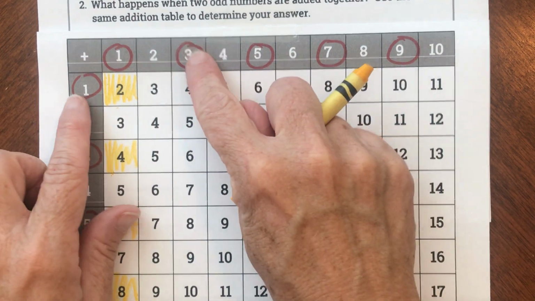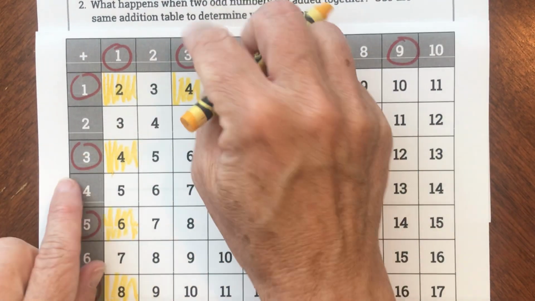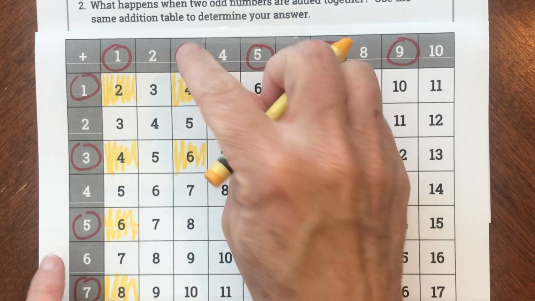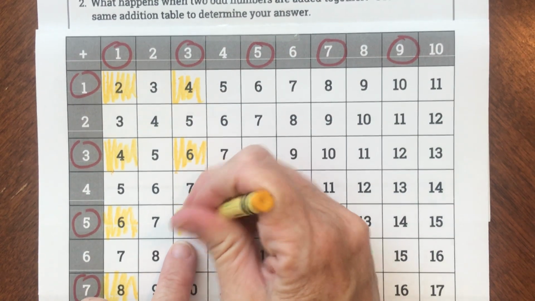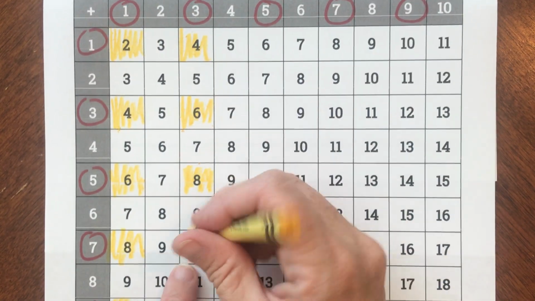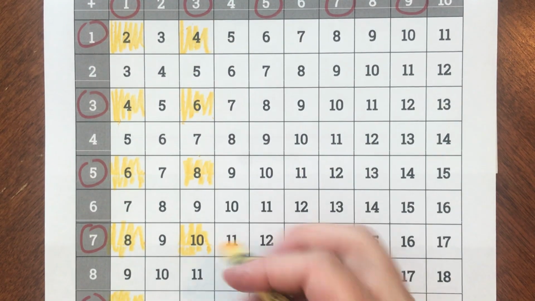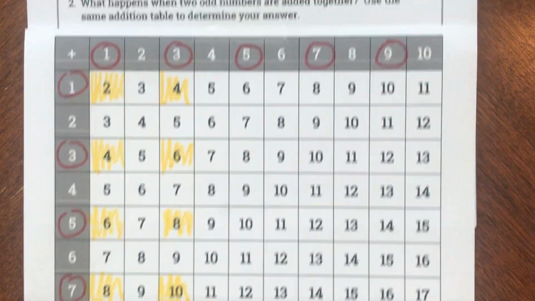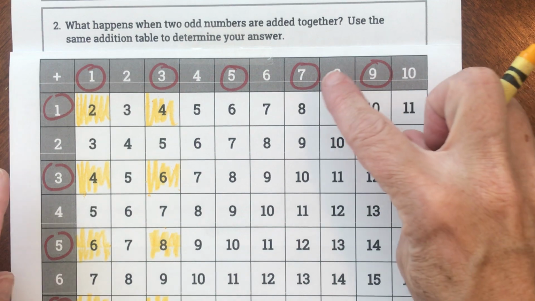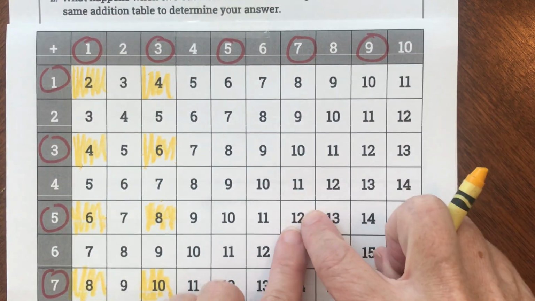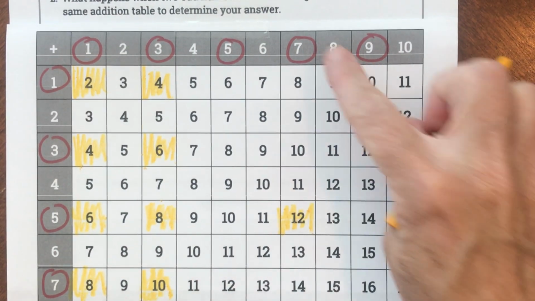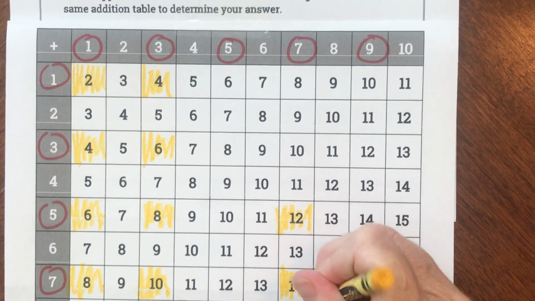Okay, let's do these odds. 3 and 1, 4. 3 and 3 are both odd, I get 6. 3 and 5, I get 8. 3 and 7, I get 10. 3 and 9, I get 12. Are you starting to see a pattern there? Let's jump to maybe like 7. So let's do like 7 plus 5, I get 12. 7 plus 7, I get 14.